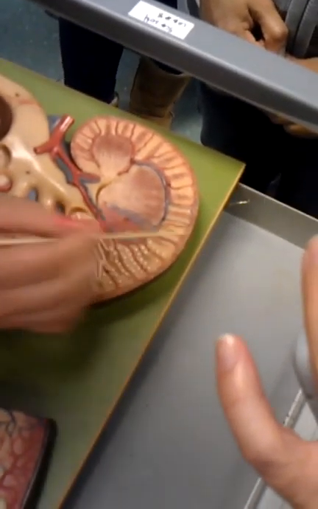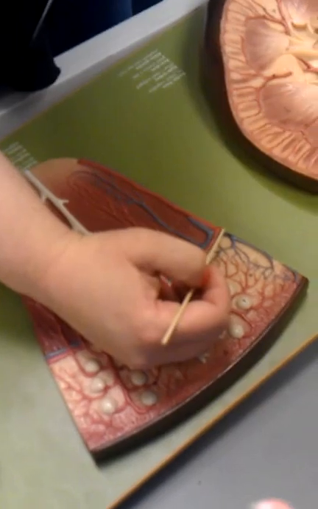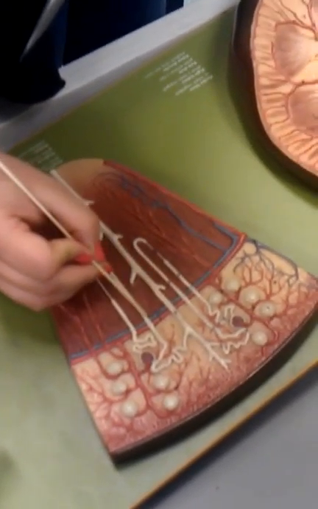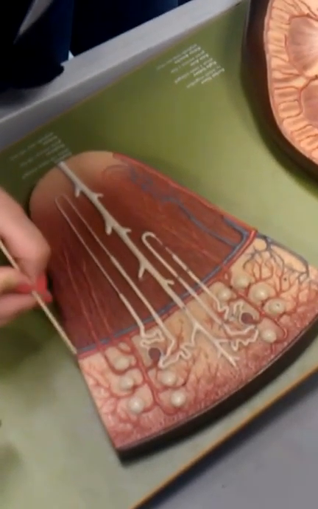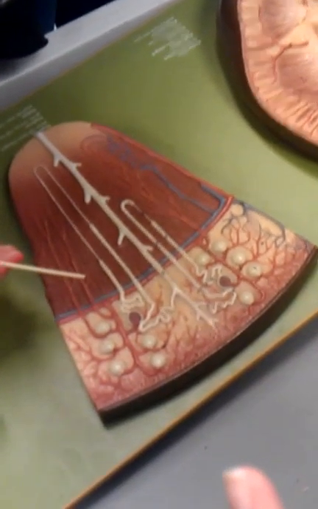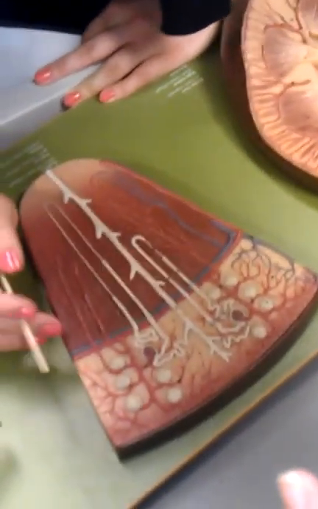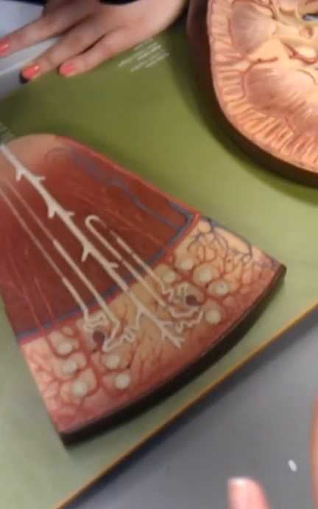Okay? All right, so coming back here. So here we have the interlobular vein right here, which will become the arcuate vein. All right, this is the arcuate artery. I think I mentioned everything here already. This is the interlobular artery. Right, have I mentioned that? Okay, so we're done with this one.